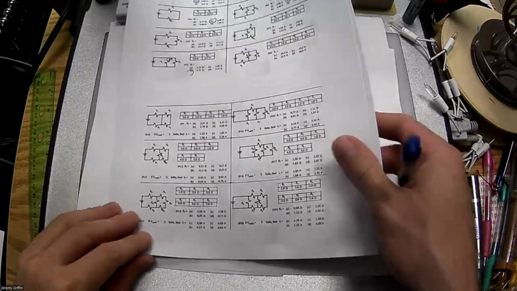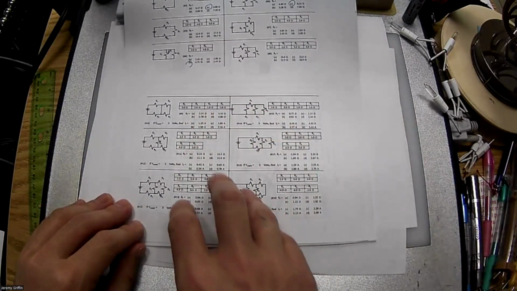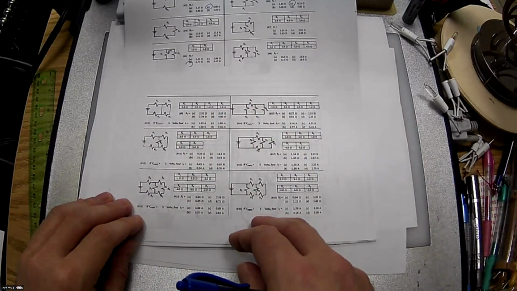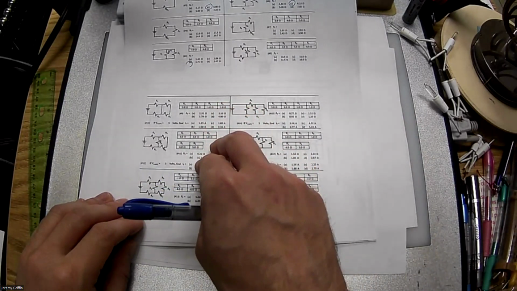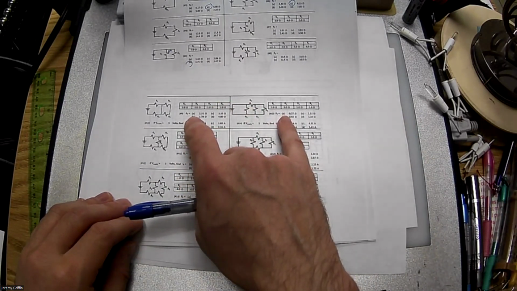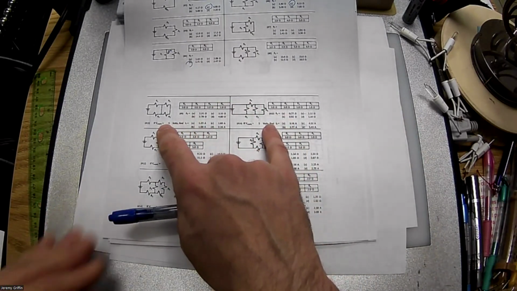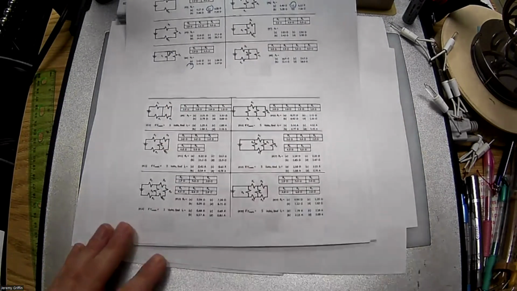All right, let's come down to the bottom half of this page. We've got 6 circuits down here. They're looking more complicated. Also, if you look really close, there's a pair of questions for each circuit. Not only what's the equivalent resistance, but the follow-up question is, given the voltage source, what's the current flowing through the circuit? So we're going to answer both those questions.